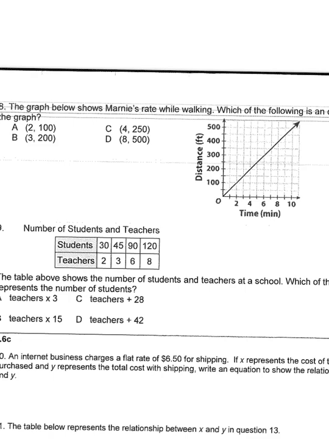So 2, 100 is looking real good. That's our first choice. So let's just double check. 3, 200 is way up there. 4, 250 is kind of in here. And 8, 500 is way up there. So definitely A is the right choice.